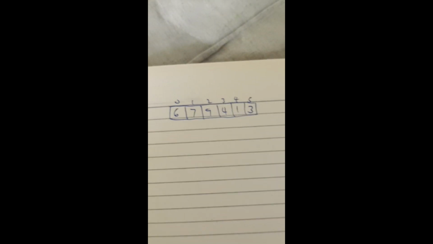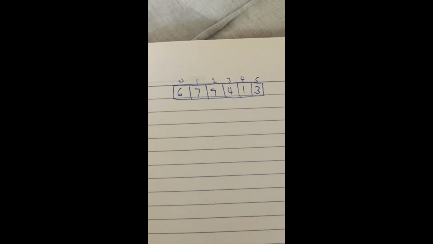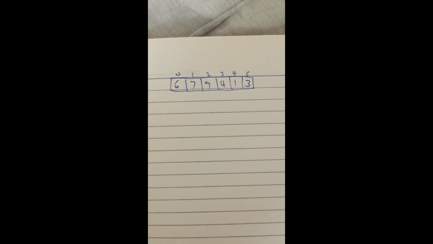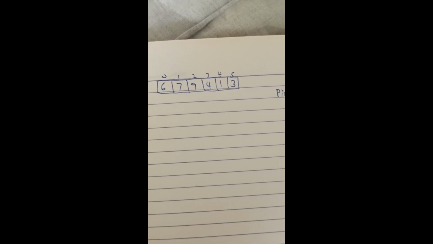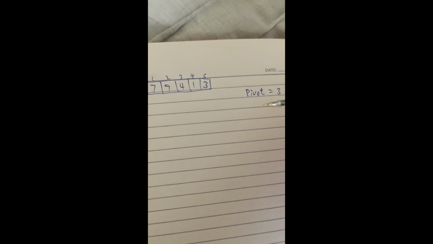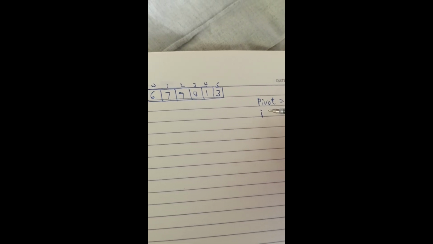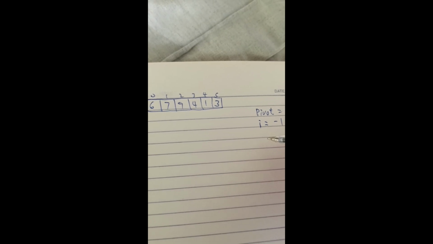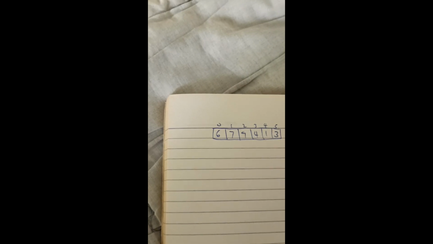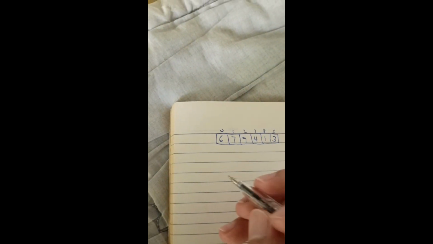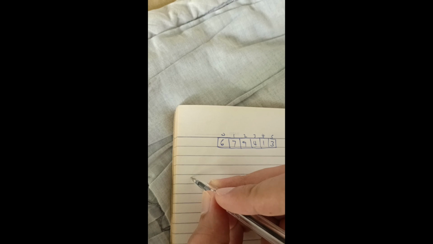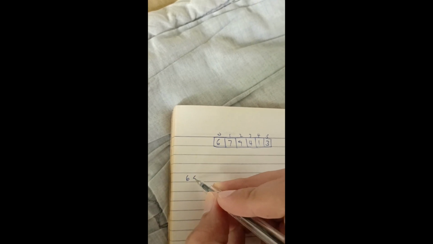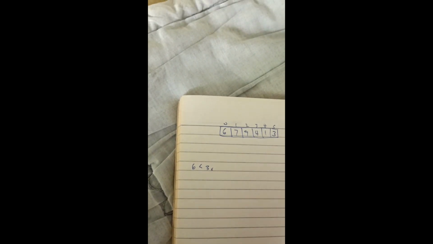Now let's say we have this array of 6, 7, 9, 4, 1, and 3, and our pivot is equal to 3, and our i is equal to negative 1. Then our j is equal to 0. The program checks if 6 is less than our pivot, which is 3. False.